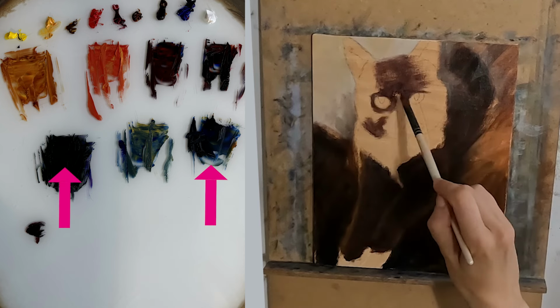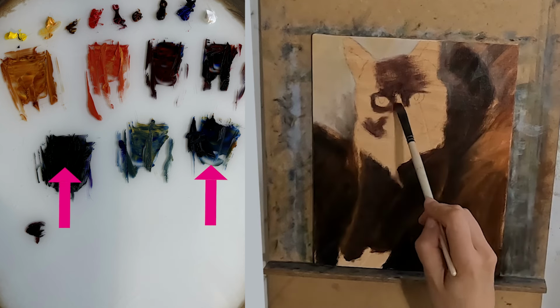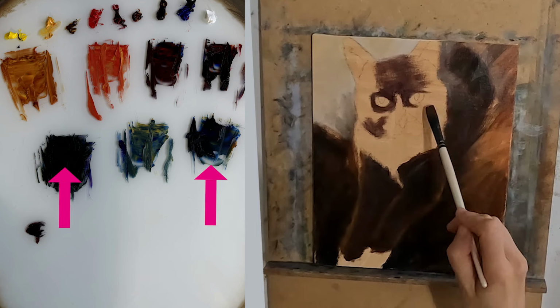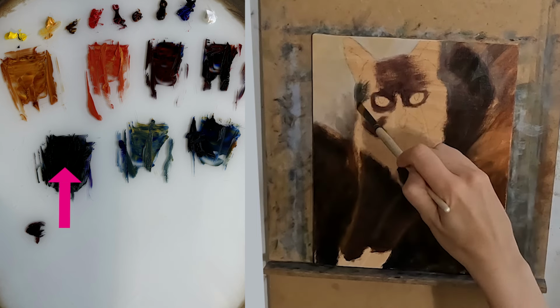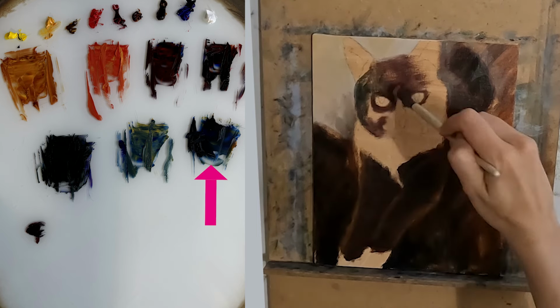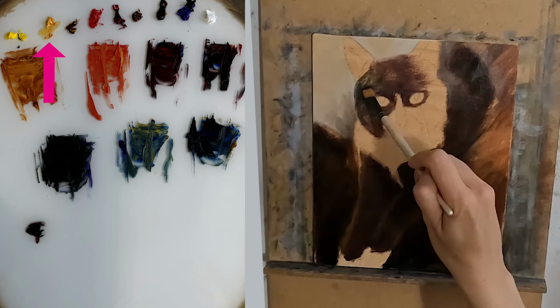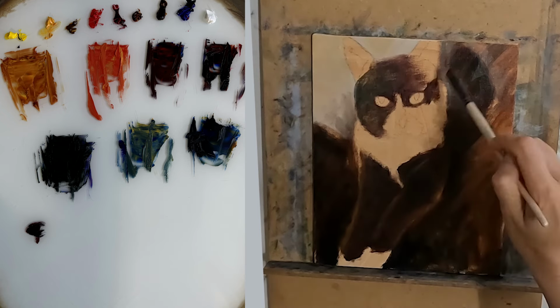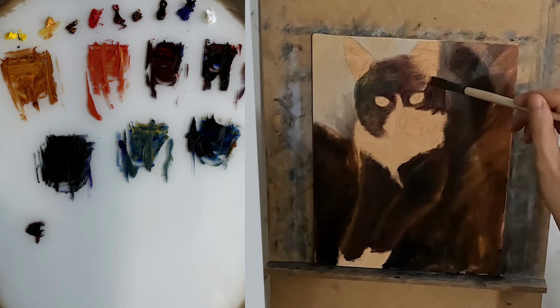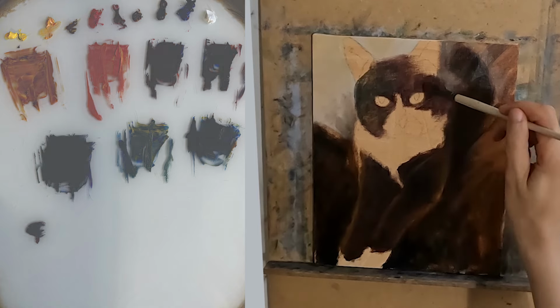Notice that whilst these two greens look very dark, because I have used different yellows, they will give me a different temperature. This green will be cooler than this green because this yellow is cooler than this yellow. It is very important that you understand the temperatures of the colours in relation to each other on your palette.